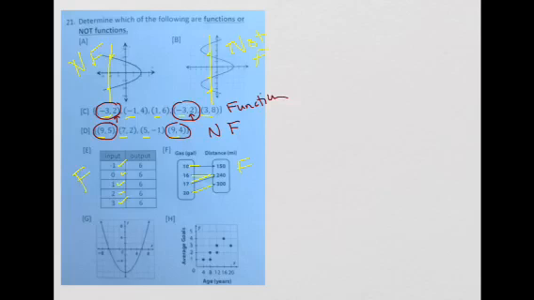Okay. Letter G is another graph. So we draw a vertical line. And no matter where you draw the vertical line, it's only going to be touching the graph in one point at a time. So this one is a function. And then the last one is another graph. We draw a vertical line. So we're okay here. But as soon as we draw a vertical line here, notice how it touches 2 points. Okay, so if it does it even one time, it's already disqualified. So this is not a function.